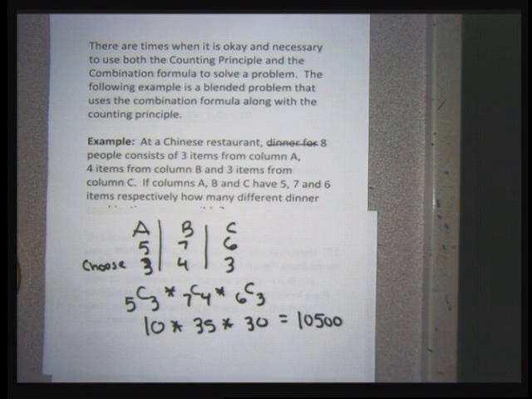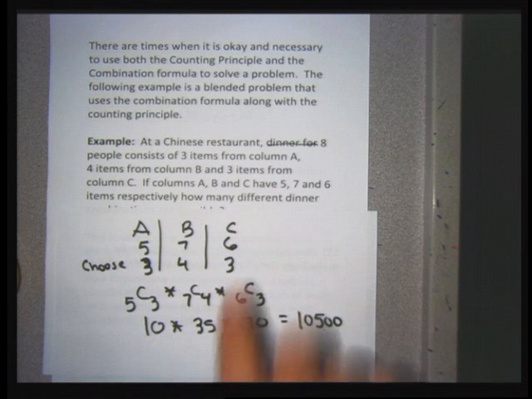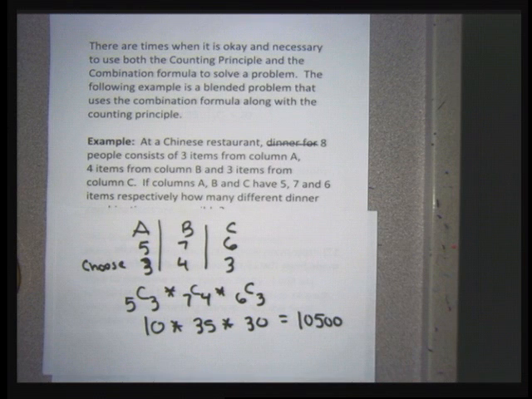So you'd have to eat there 10,500 different times to get all the different possibilities of 10 items, 3 from A, 4 from B, 3 from C. So all the different possibilities, there's 10,500 of them.